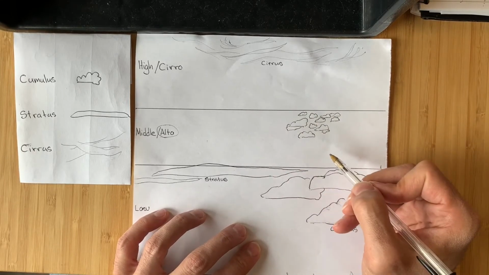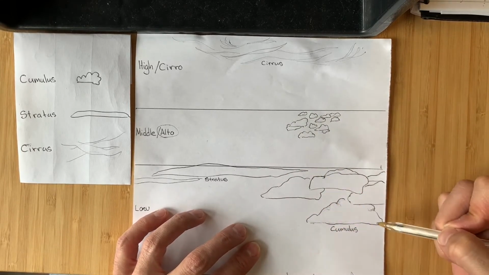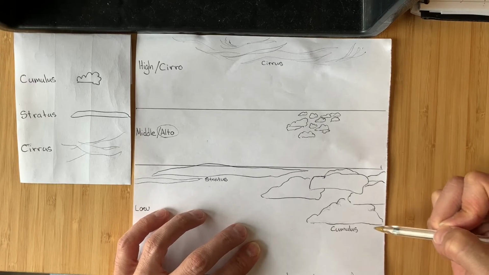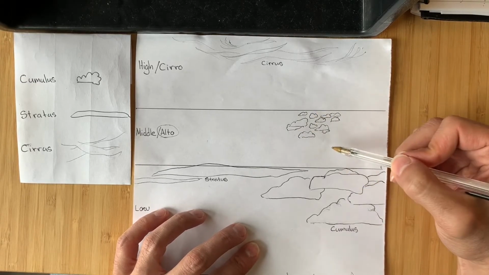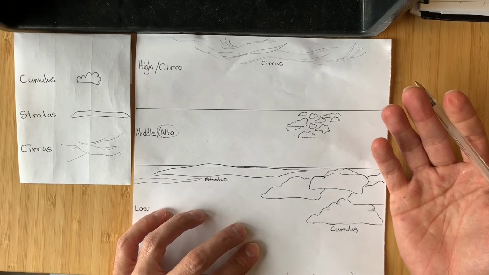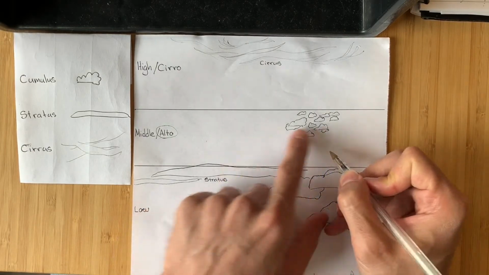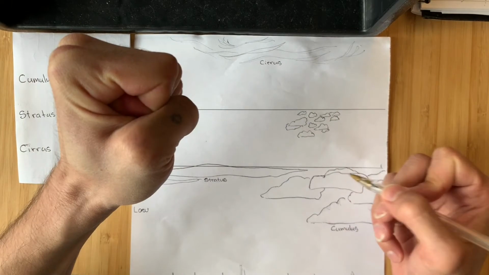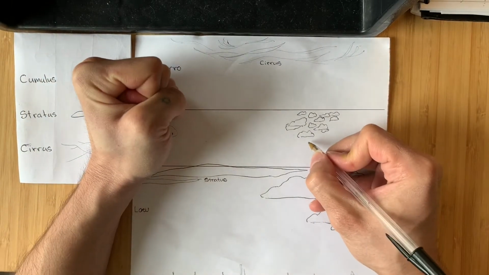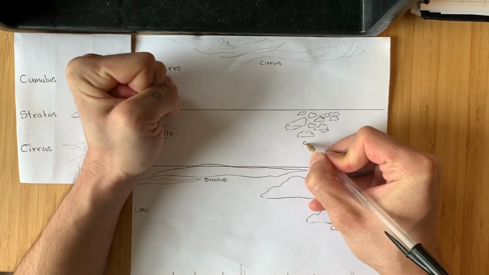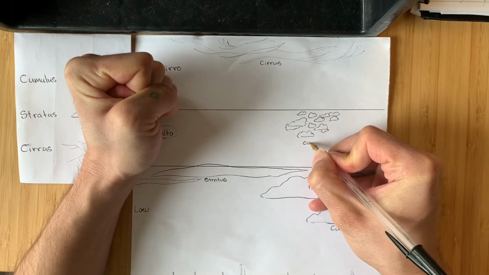So do you see what happened? Don't these look just like these ones down here, right? But except now they're much smaller, aren't they? So when they go up into the middle layer or the alto, you still holding on to it? So I'll write the word cumulus because that's the kind that they still are. Cumulus.